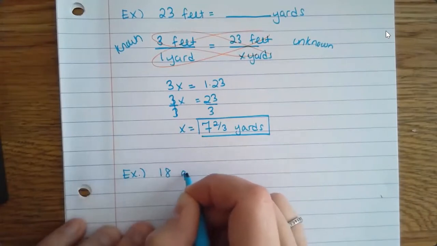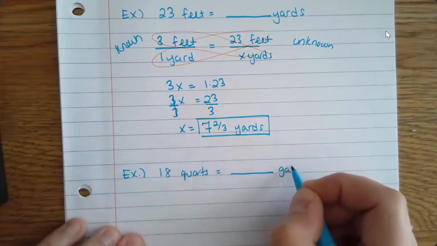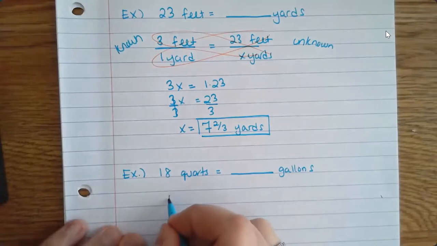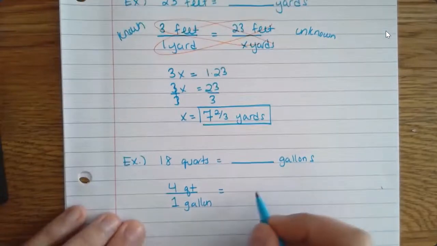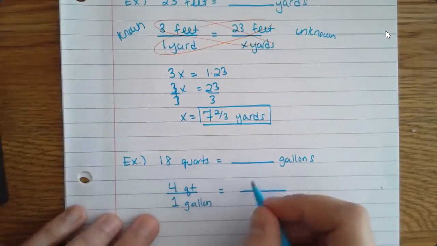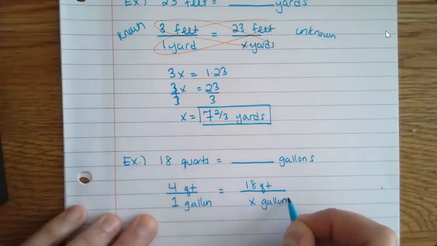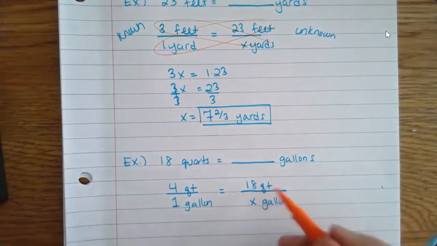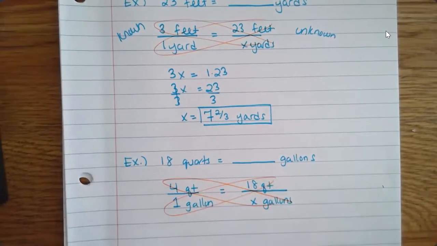Let's do 18 quarts to gallons. Okay. So again, it's known that 4 quarts will give you 1 gallon. So I do my known information as 1 ratio. On the other side, I'm going to plug in 18 for quarts, but I do not know the gallons. And again, just make sure you're lining up your units. So here I put quarts on top, so I'll do the same thing on the other side. And I put gallons on bottom, so I'll do the same thing on the other side.